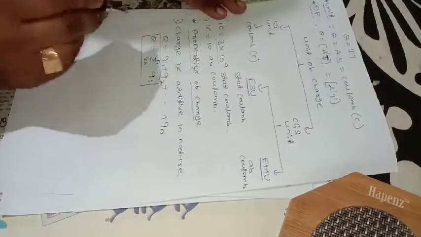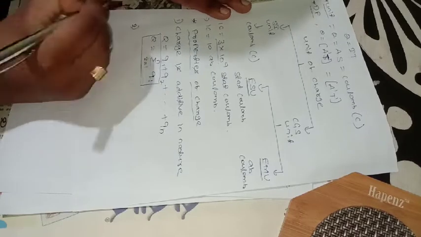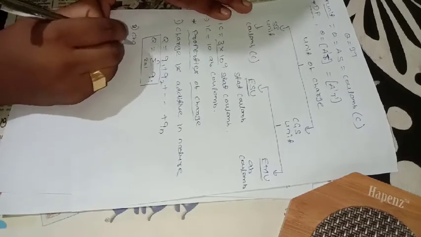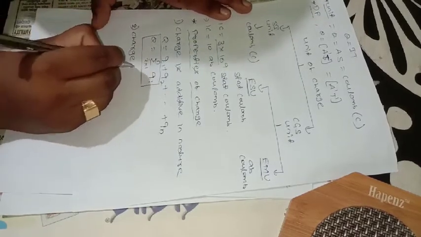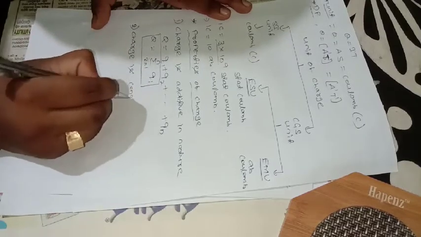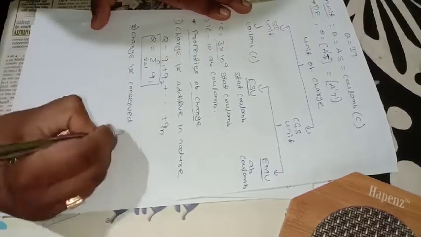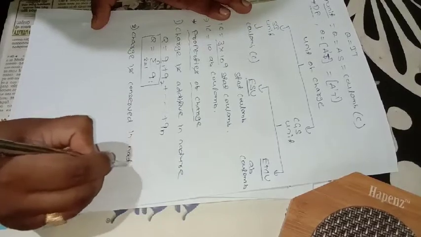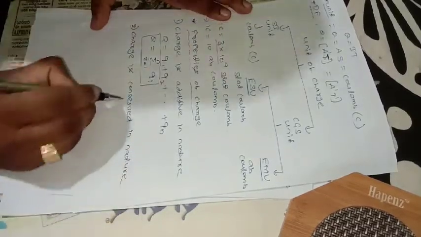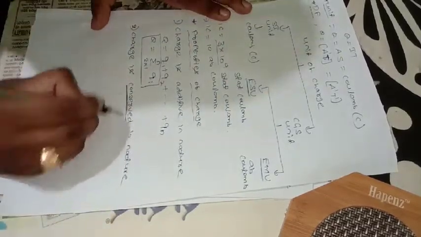Okay, second property. The second property is a very important property. Charge is conserved in nature. The conservation of charge, this term is very important.